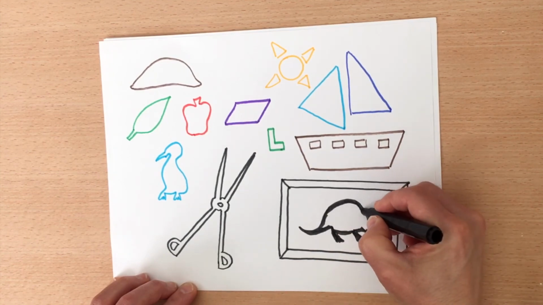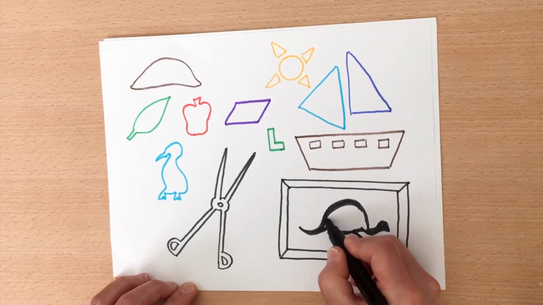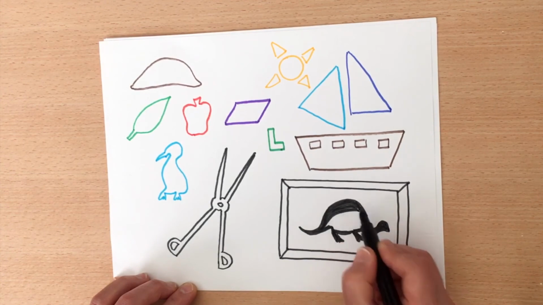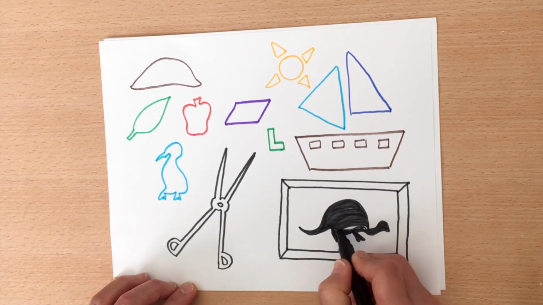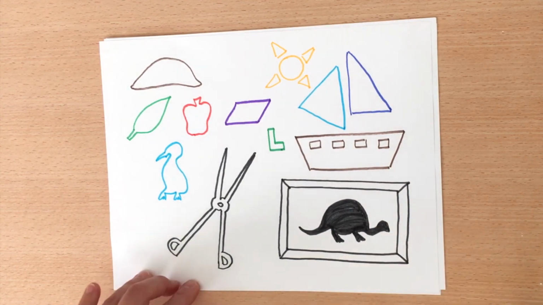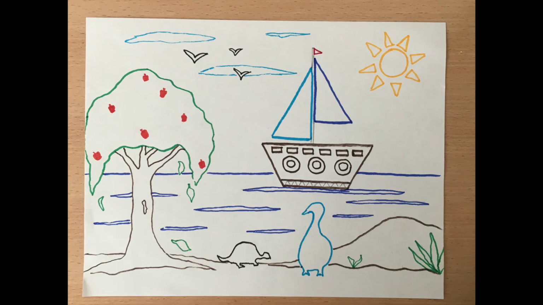And with that, just by drawing simple shapes, you can create many different artworks, simple to complex. And here's an example of an artwork created by simple shapes.